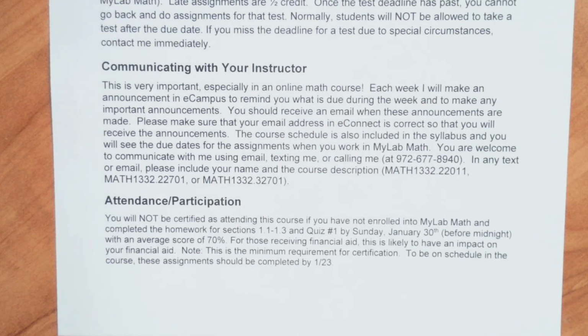All right, attendance participation. You will not be certified as attending this course if you have not enrolled into my math lab and completed homework for sections 1.1 through 1.3 and quiz 1 by Sunday, January the 30th. So this is a minimum with an average score of 70%. Now this can affect your financial aid.